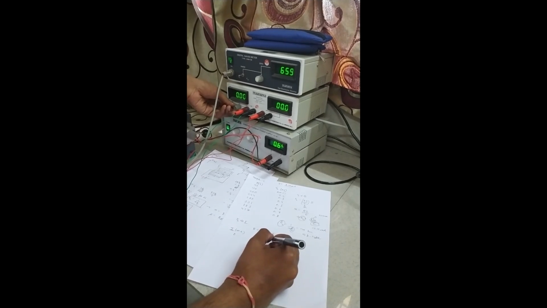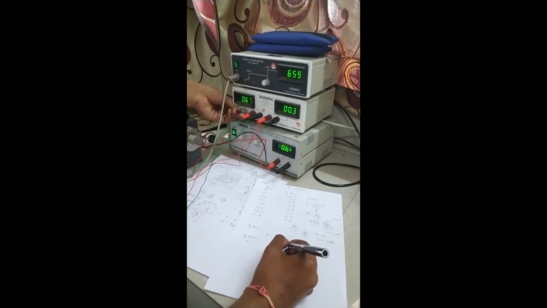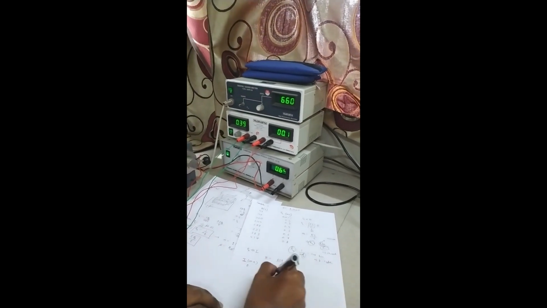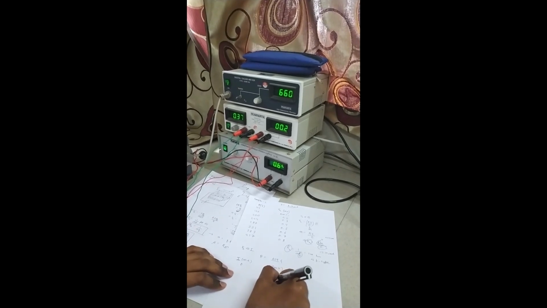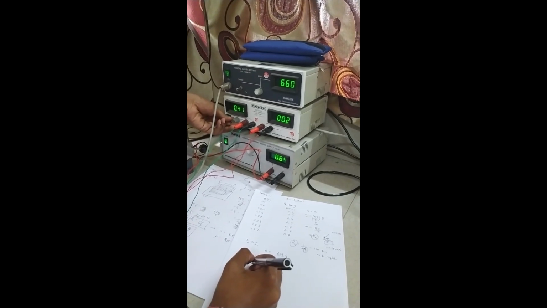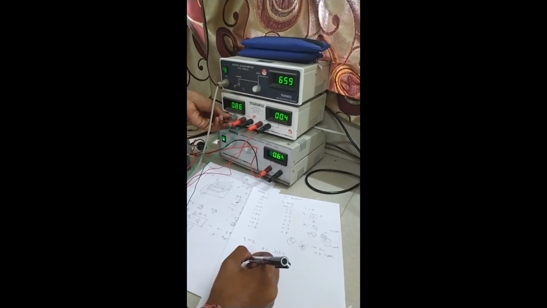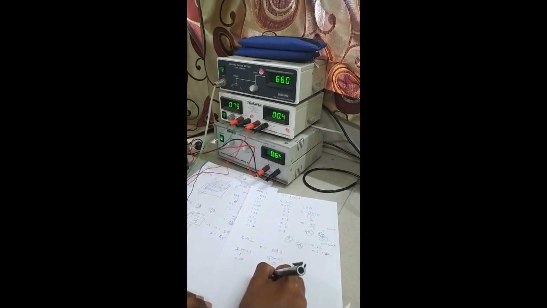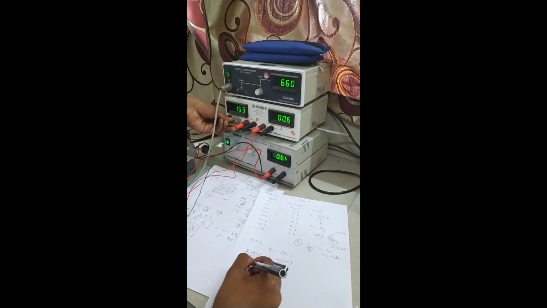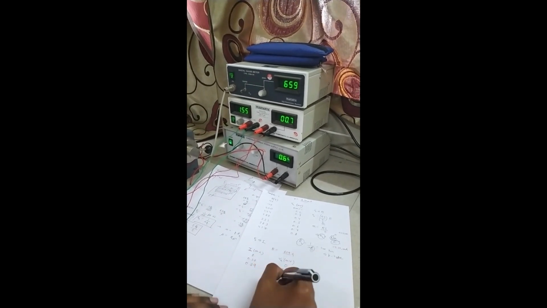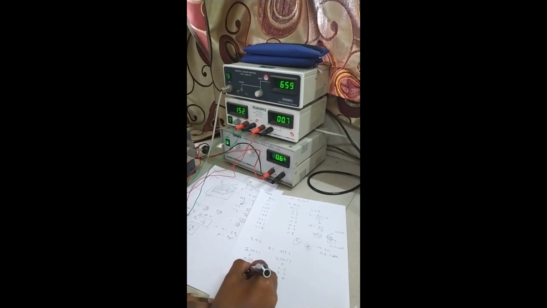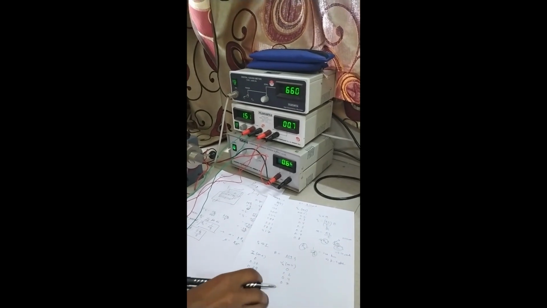increase the current. Here the Hall voltage has just changed to 0.2 and the corresponding current is 0.37. Similarly, we take further measurements. And we can continue in this fashion.